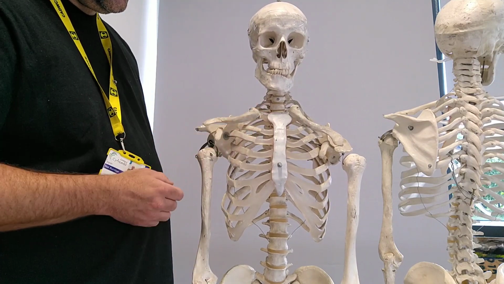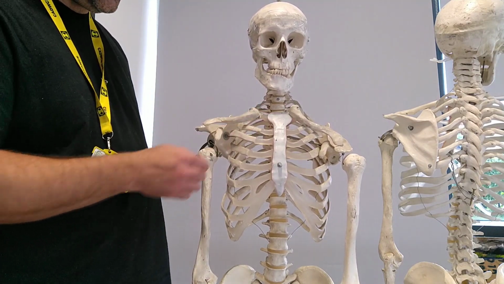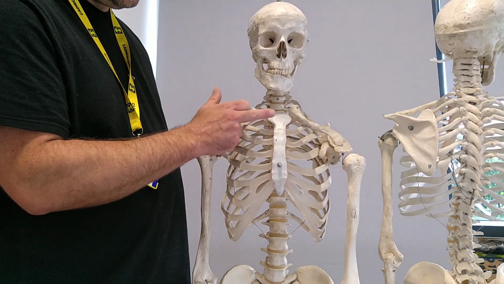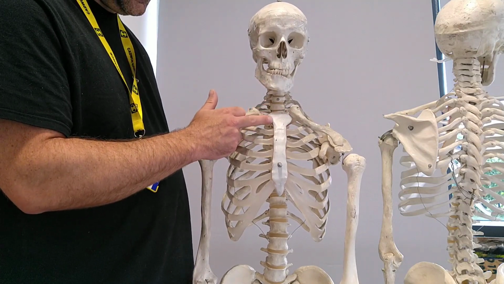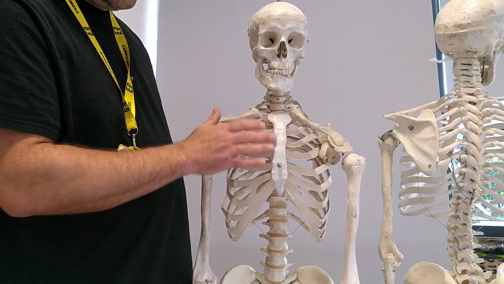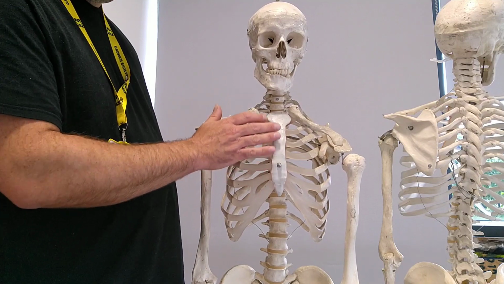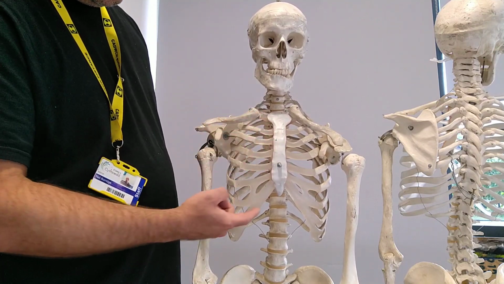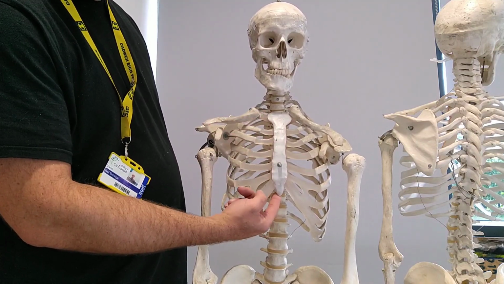The sternum is in 3 parts, this one bone through the middle of the ribs. The top is called the manubrium. The main body of it is called the shaft or the blade. And then this part at the end is called the xiphoid process.